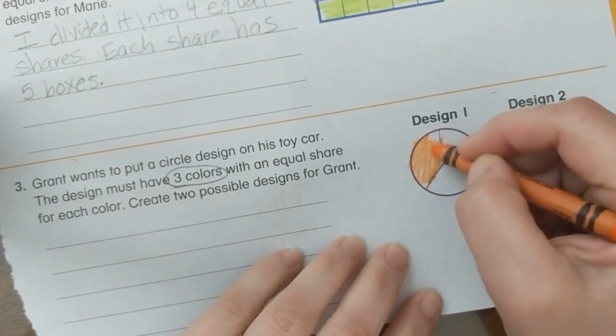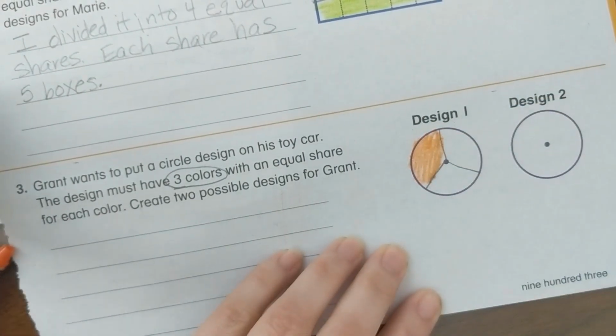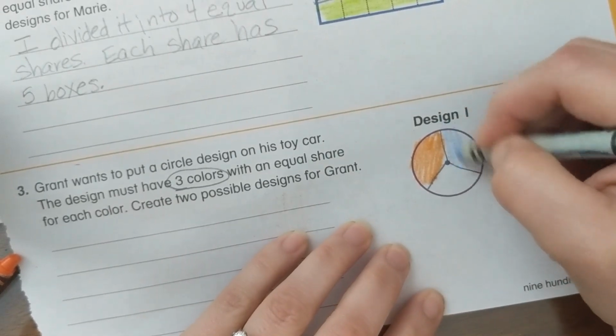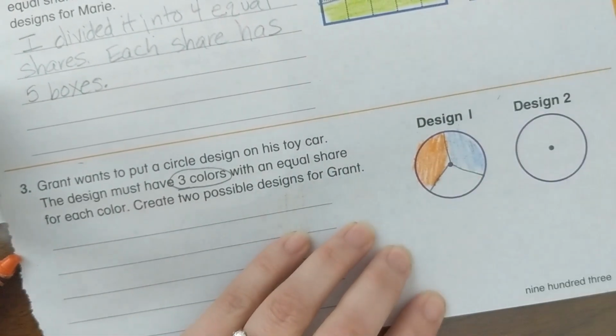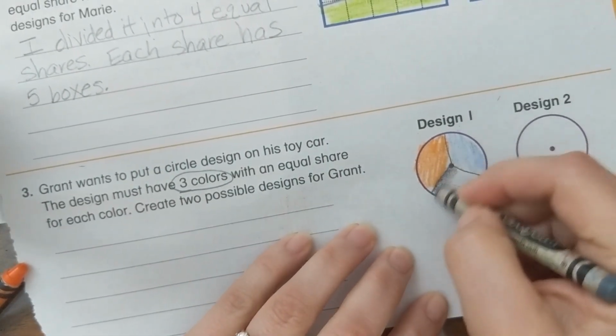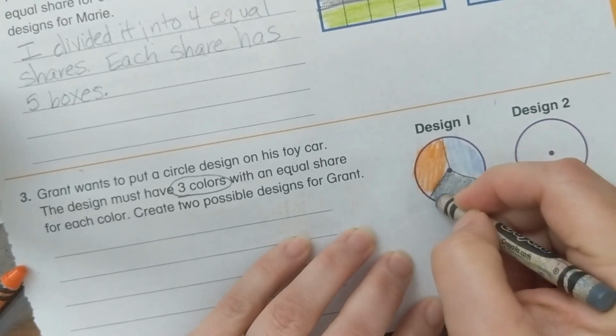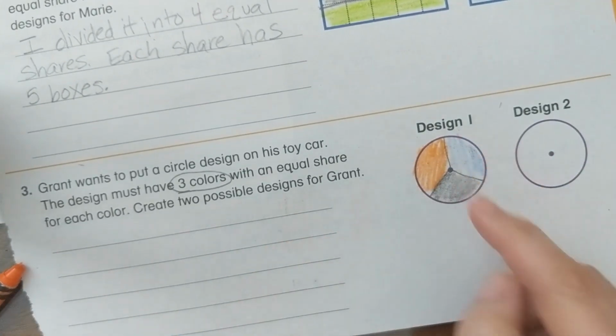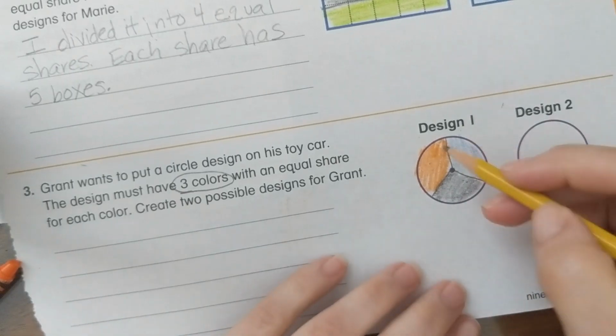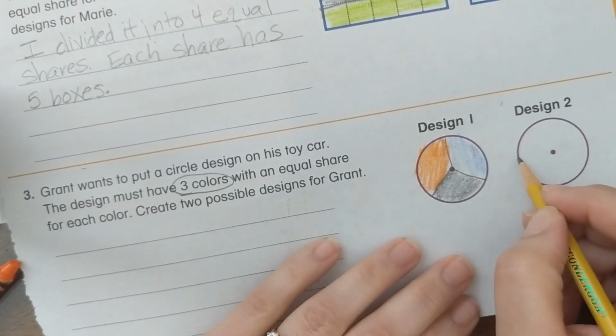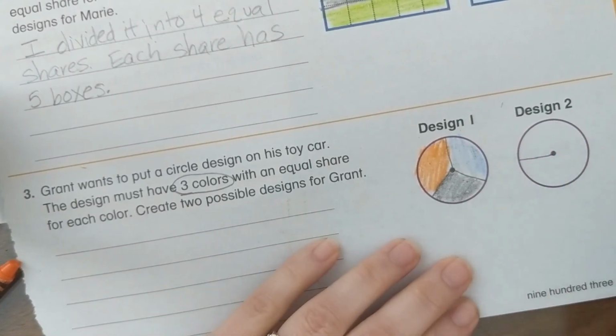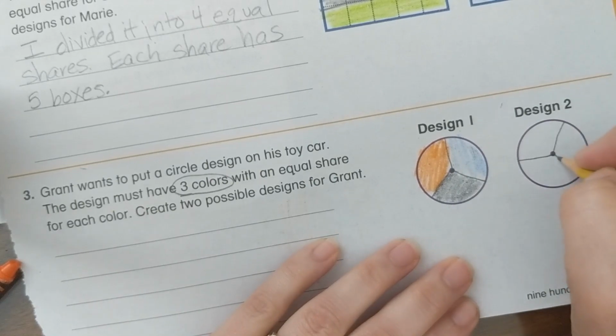So we're going to color one, color the other, and color the last one. Now I need to create a different one. So instead of going down the middle, let's go to the side and then out and out.